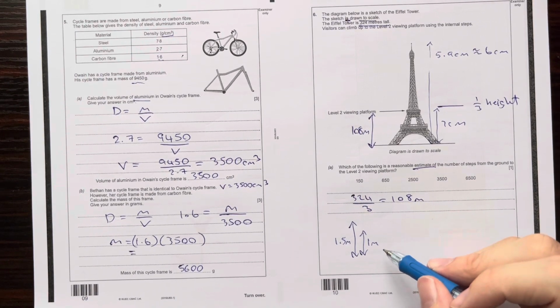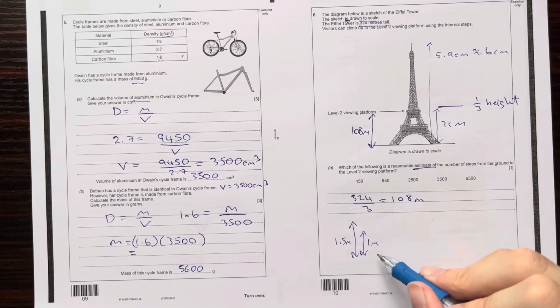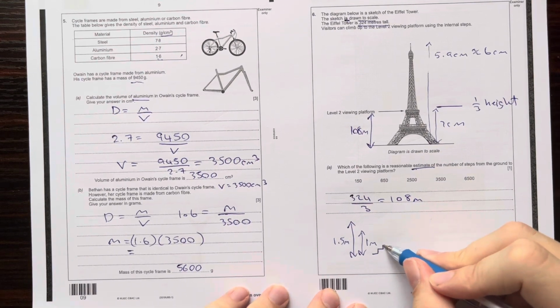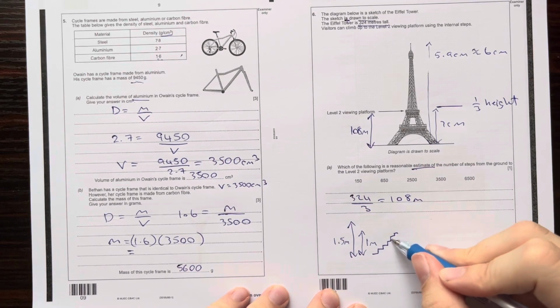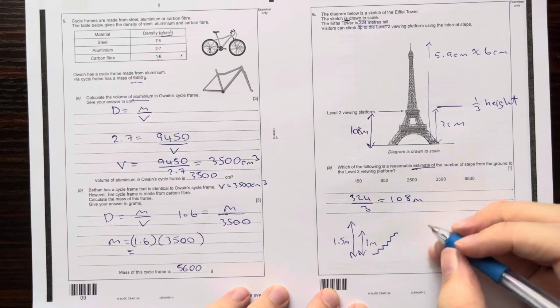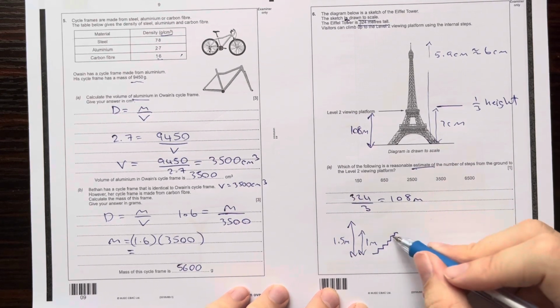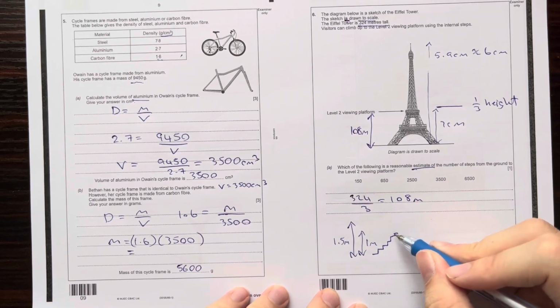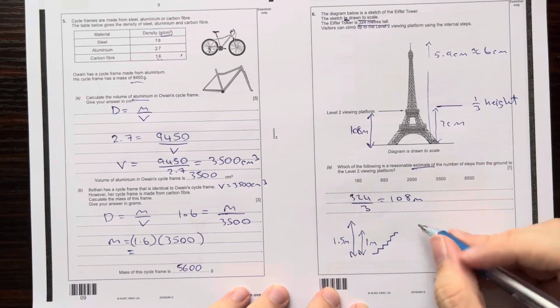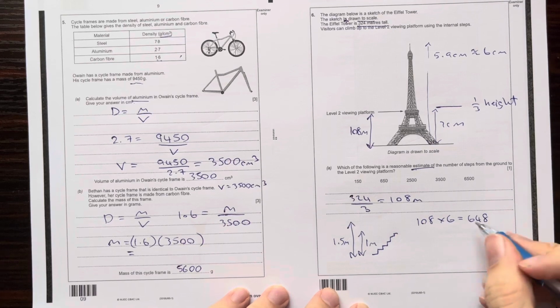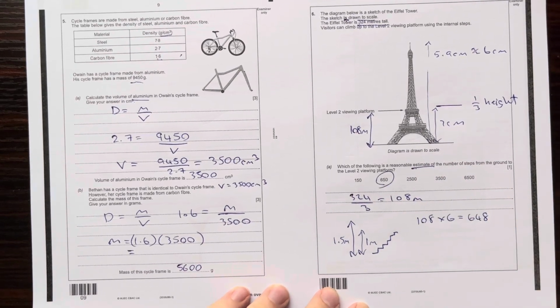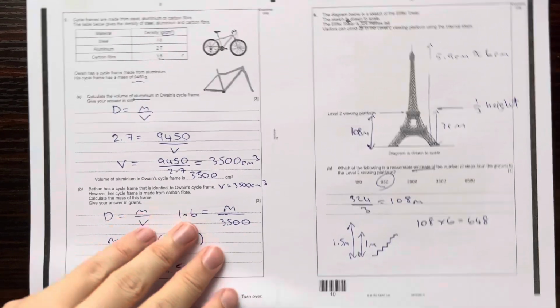So if you imagine a meter in your head, you can get roughly between 5 to 6 steps in, I would say 1, 2, 3, 4, 5, 6. Like so, you can get roughly 6 steps in. So for every meter, there's about 6 steps, but we'll call it 6. So 108 meters times by 6, so it's going to be 648, which is around about 650. So that's a reasonable estimate, I would say.